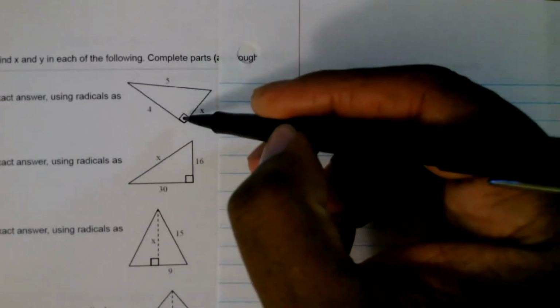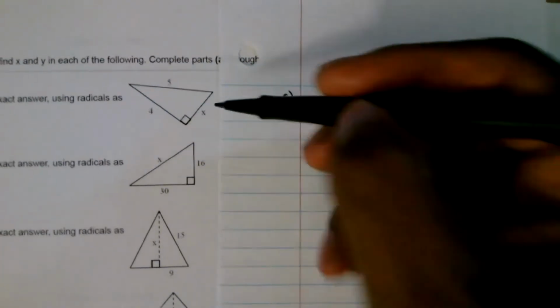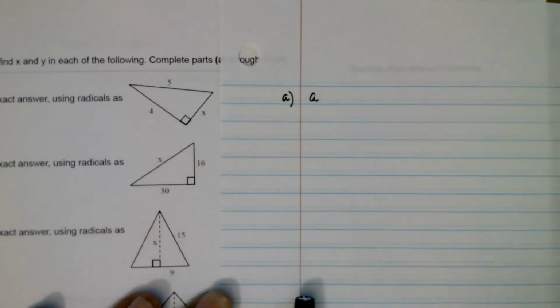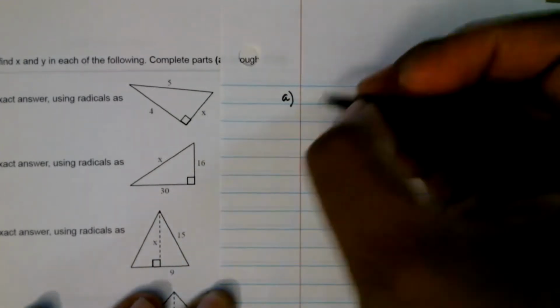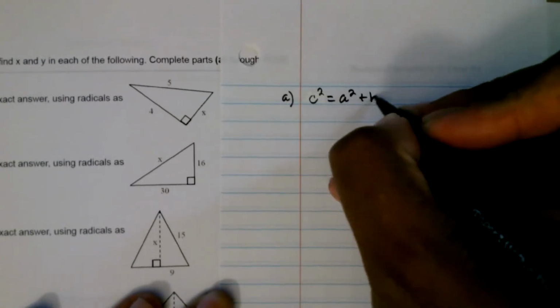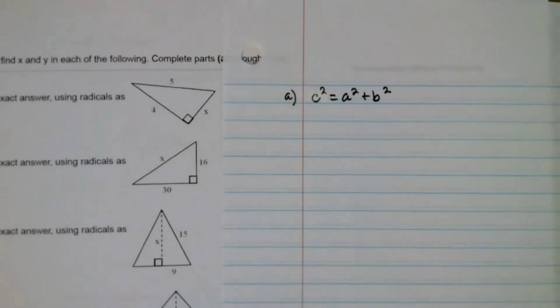So here we've got a hypotenuse of 5. That's the side that's opposite that right angle. And one of the legs is 4. We need to find out what the other leg is, which is what X is. So here we're finding out what X is. So here we're going to be using this. And it doesn't matter which way you write this, by the way. C squared is equal to A squared plus B squared. Or you can write it as A squared plus B squared is equal to C squared. It doesn't matter, it's the same thing.